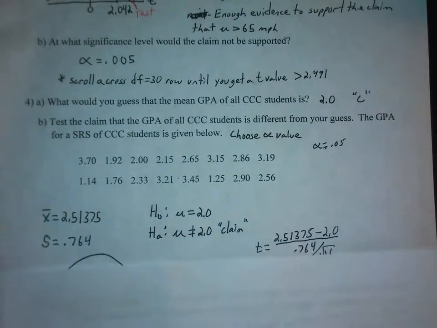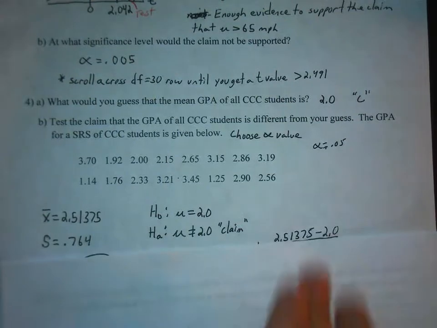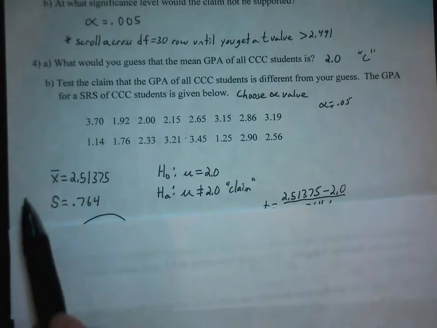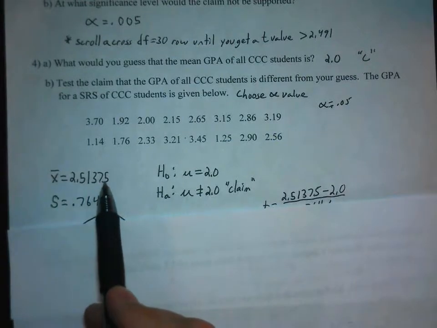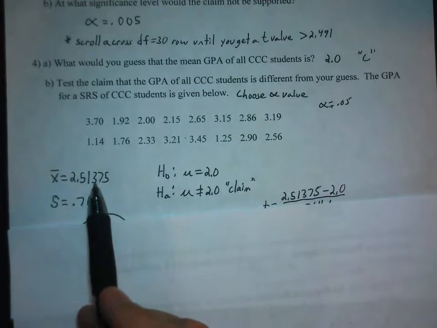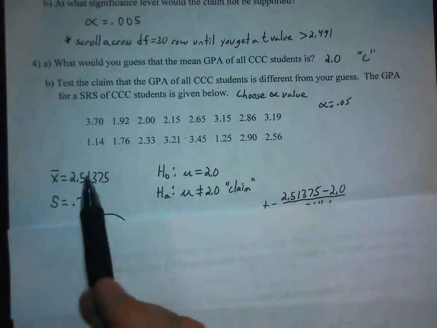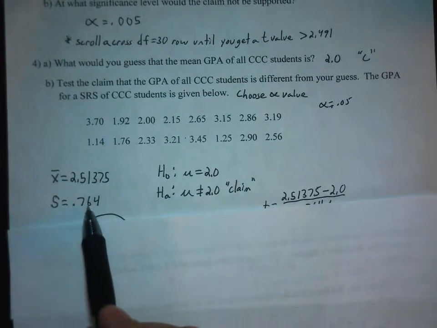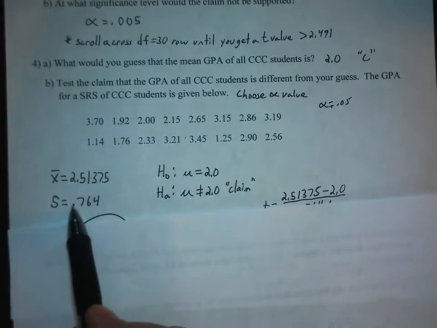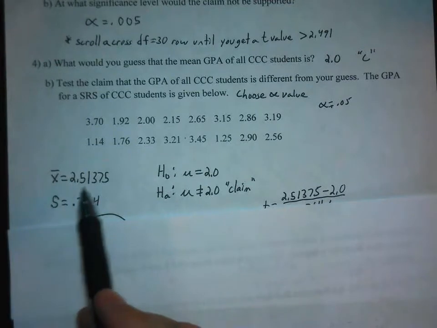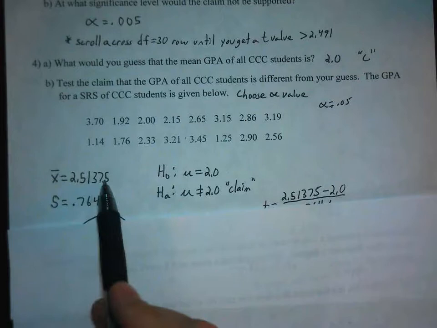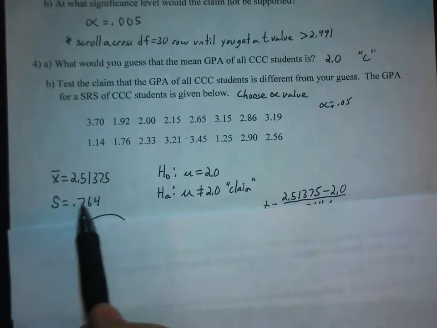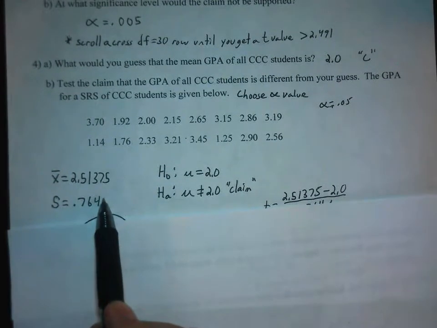You should get a sample mean of 2.51375. I'm not going to round that because those numbers are pretty small, and the standard deviation of 0.764, that's what s is. You don't want to round too much, so I'm just going to leave that x bar where it is. And I did round the sample standard deviation to 0.764.